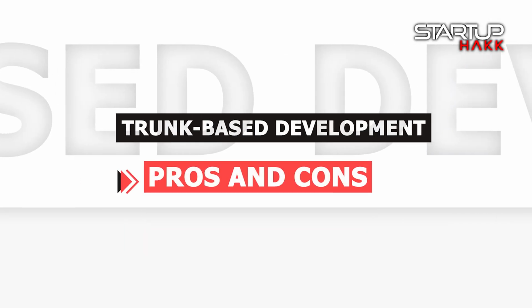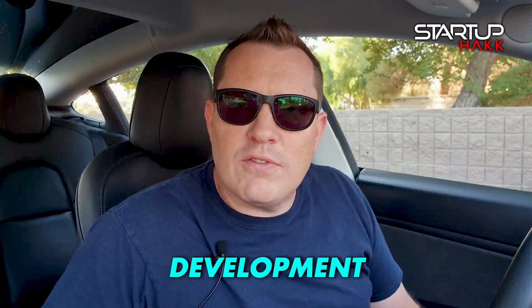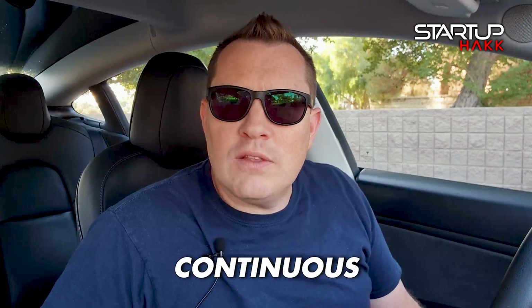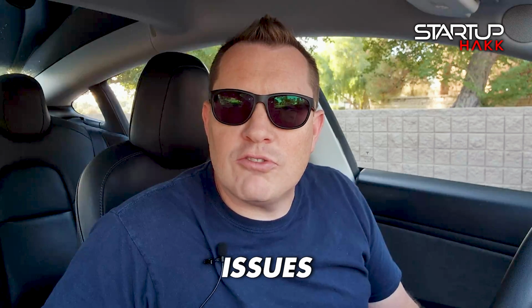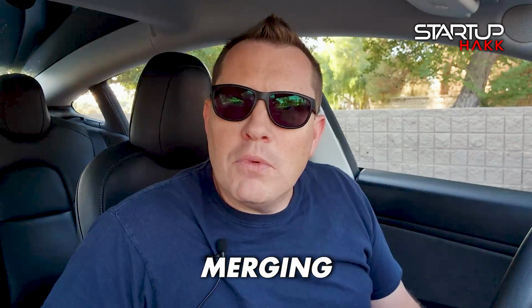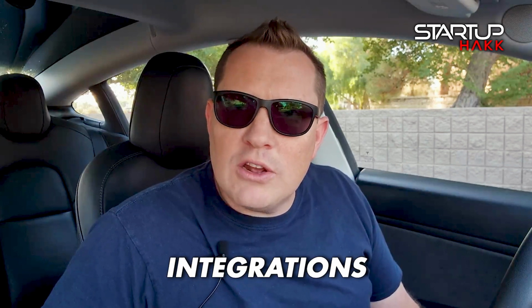Trunk-based development pros and cons. So some of the pros of trunk-based development. You get a quick feedback loop. Continuous integration allows for instant feedback, making it easier to identify earlier issues. You can reduce merge hell. Merging becomes simpler due to frequent integrations.